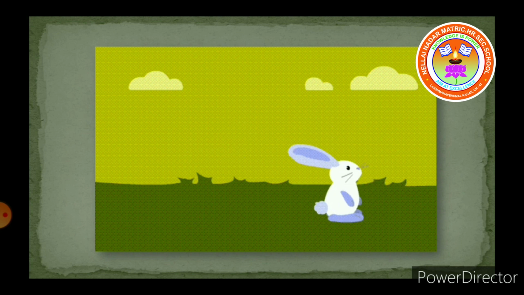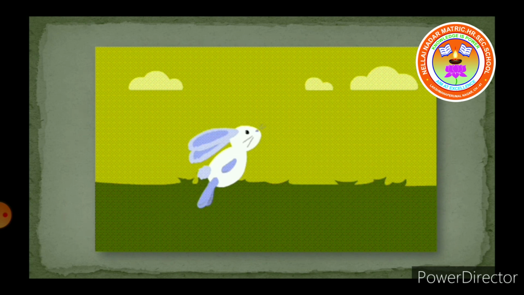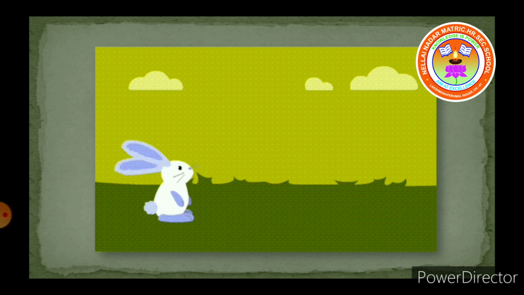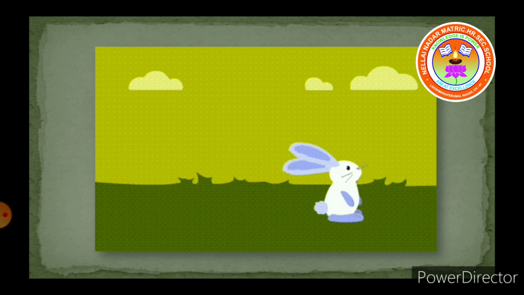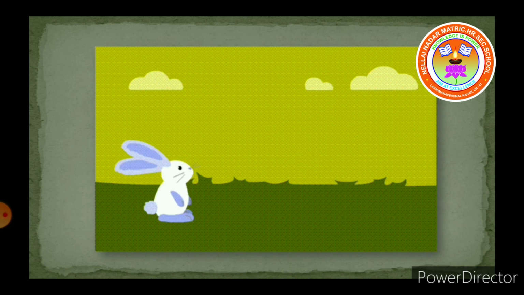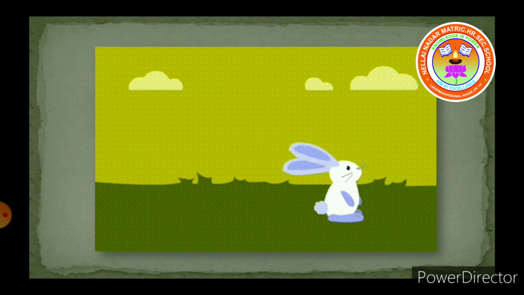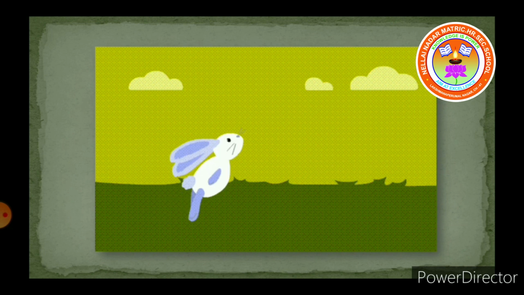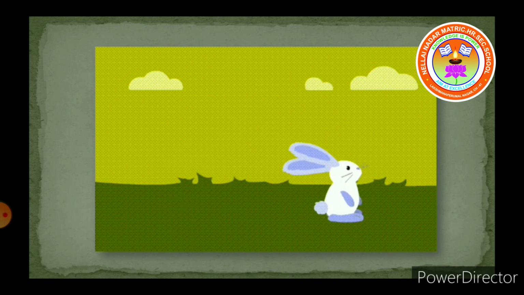Okay, let's move on to Earth movement. All of you know about movement, isn't it? What is movement? Moving from one place to another place, like this rabbit. The Earth also moves, but very slowly, nearly 1 centimeter per year. The Earth's inner layers, mantle and crust, move slowly, nearly 1 centimeter per year.